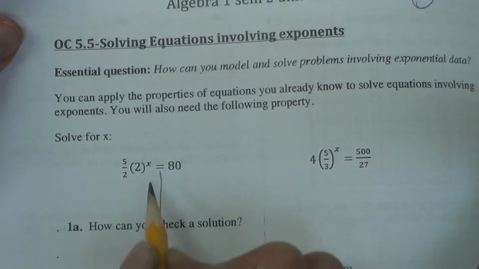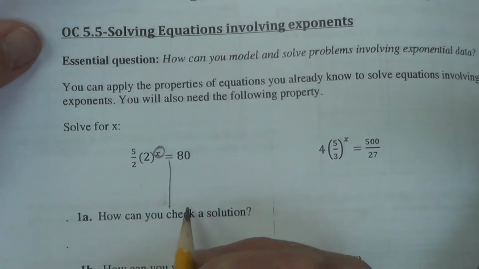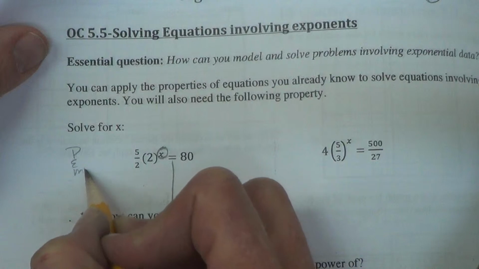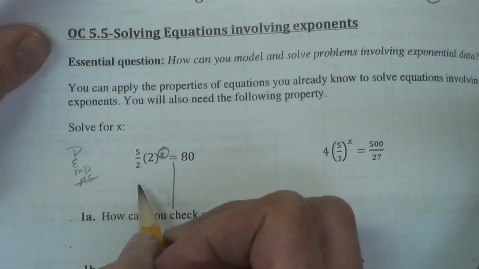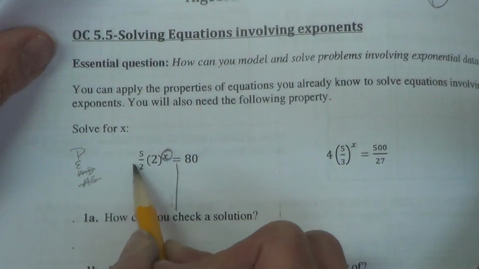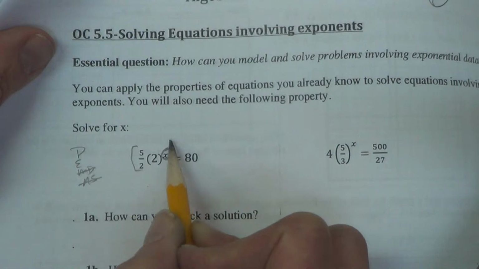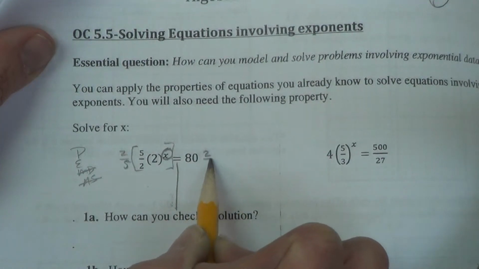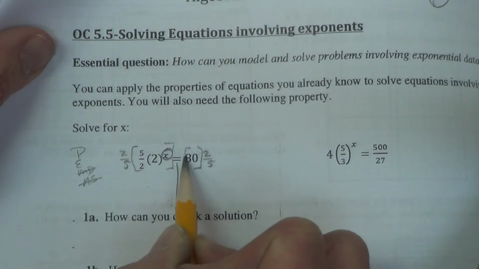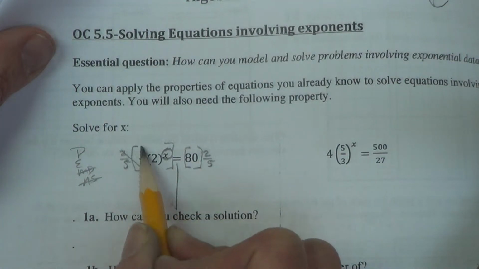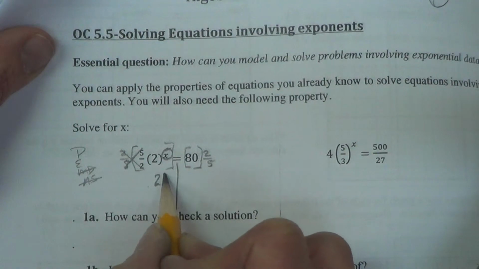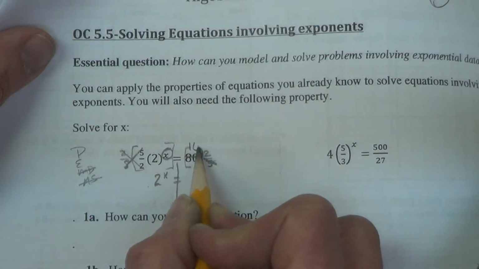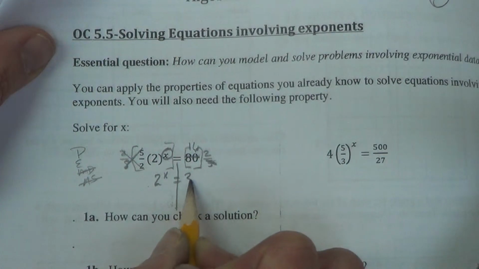We draw the line down. We know that we want to get that alone. And now we ask ourselves, is there anything being added or subtracted over here on this side? There isn't, but there is something being multiplied that we could get rid of. So let's get rid of this 5/2 and multiply by the reciprocal, 2 over 5. What we do to one side, we have to do to the other. So this will cancel or reduce, and we have 2 to the x equals 5 goes into 80 16 times. 16 times 2 is 32.